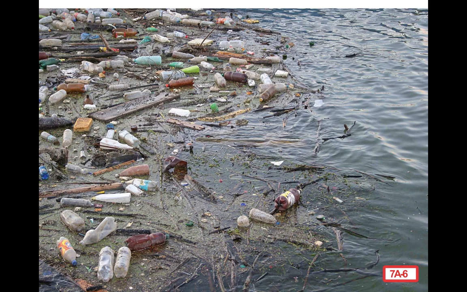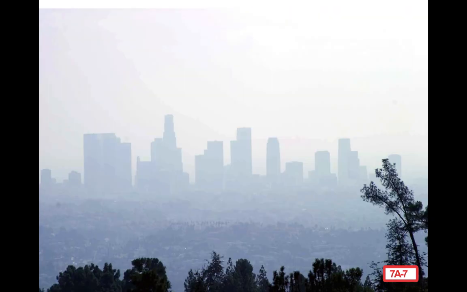I hate to see all this trash in the water, but even worse is the fact that I see lots of plastic and glass bottles. They can be recycled, but first someone has to go out in a boat and collect all this litter. It would be better if it hadn't been tossed there in the first place. Can you see the city in this picture very well?